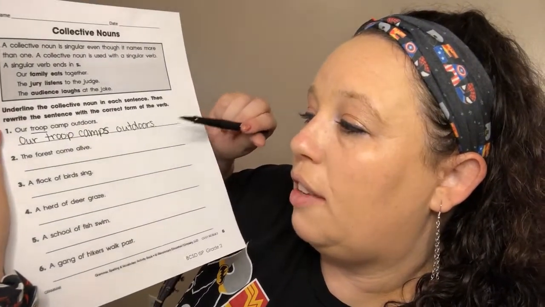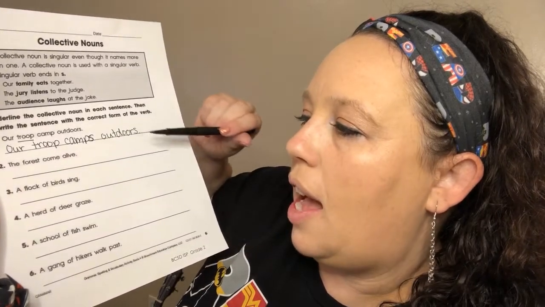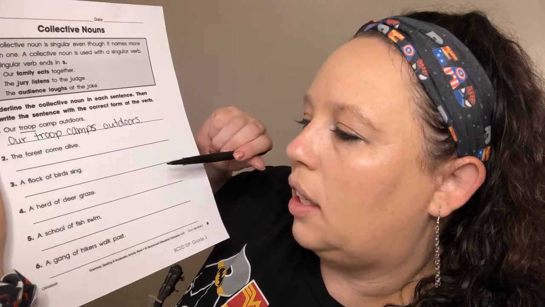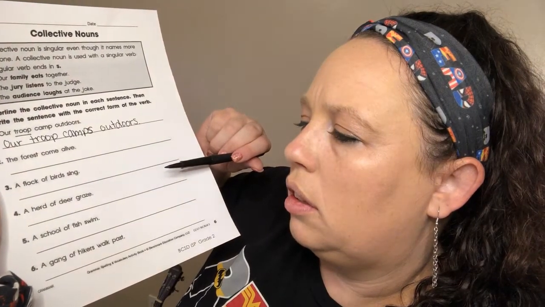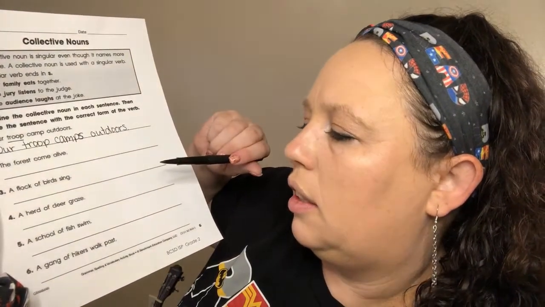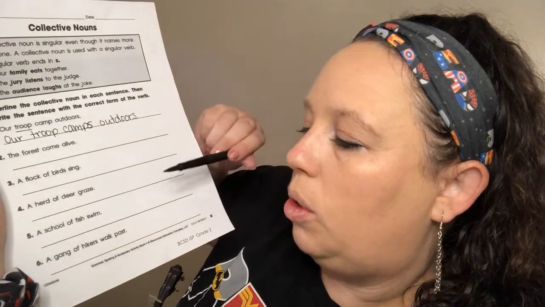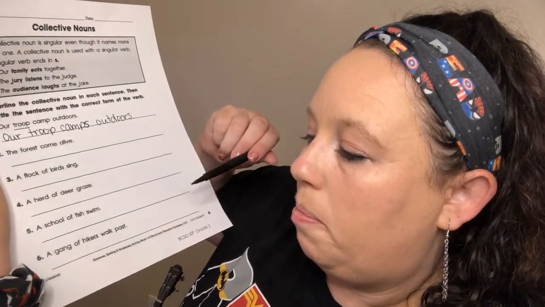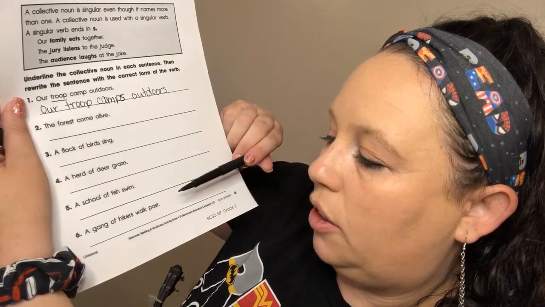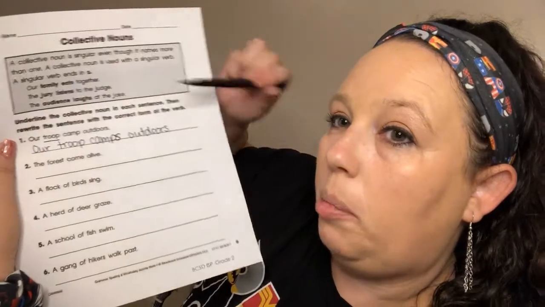Number 2 says, the forest come alive. A flock of birds sing. A herd of deer graze. A school of fish swim. A gang of hikers walk past. So, remember what we did up here and decide what to do down there.